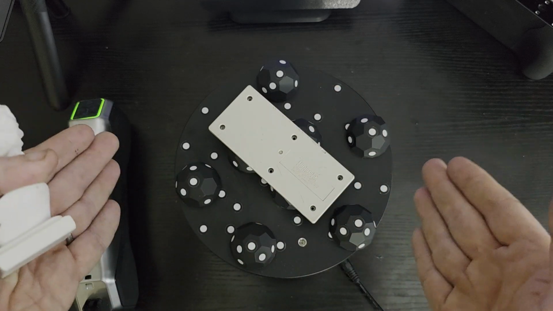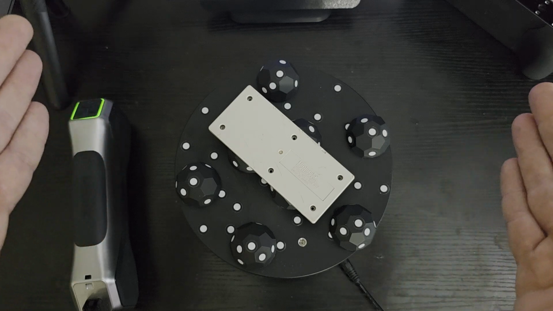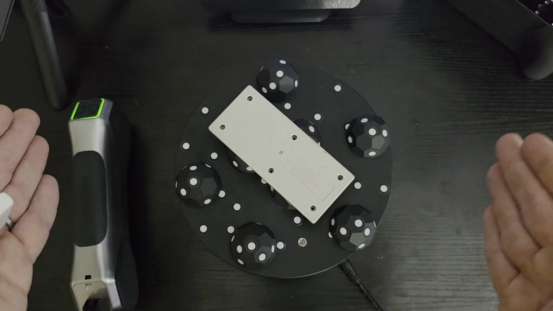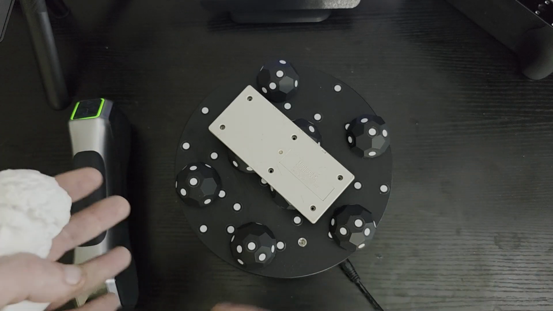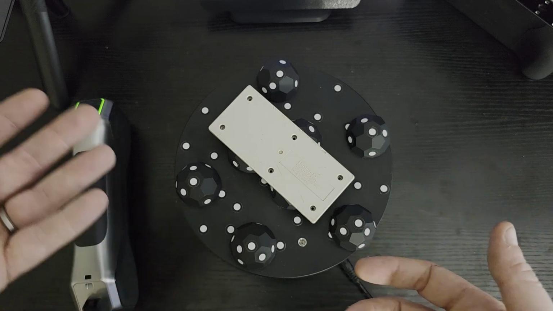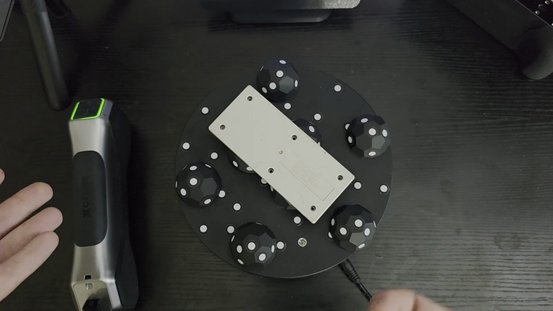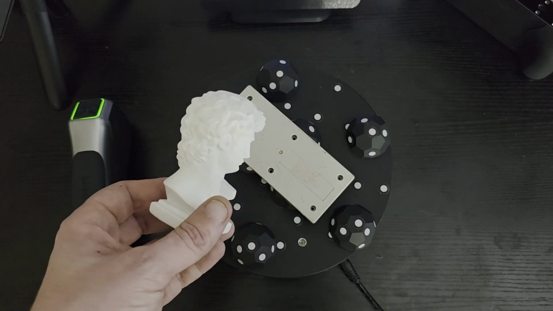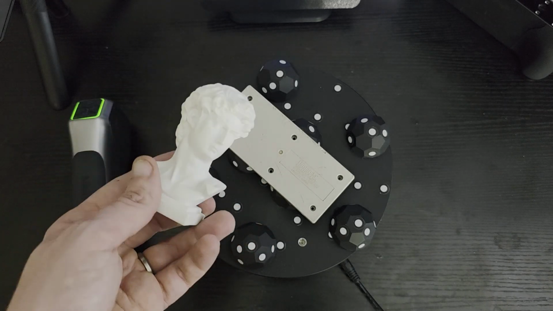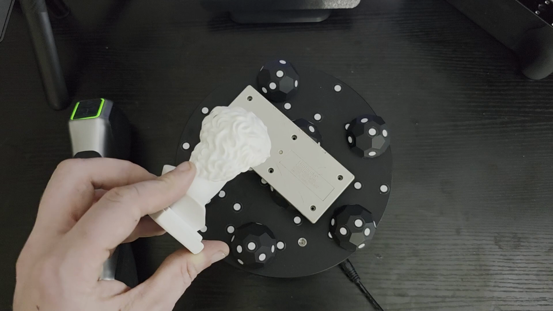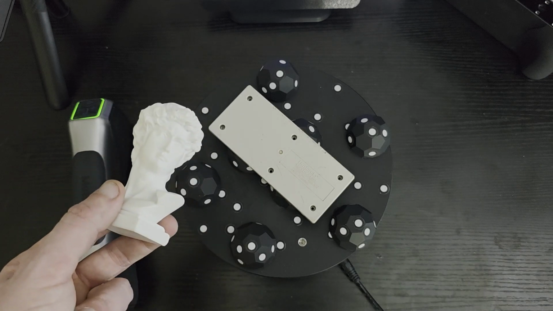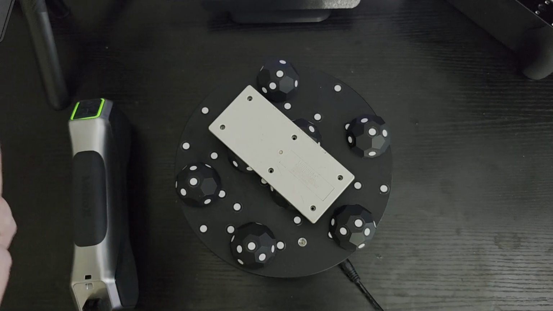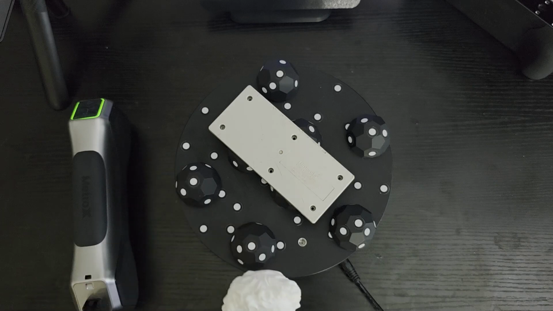Markers are better for dimensional accuracy. If you're reverse engineering, go for that. If you're going for a nice organic scan, if you're doing something for 3D modeling, rendering, feature tracking. Feature tracking can be just as accurate if you've got enough features, but markers just win for that.